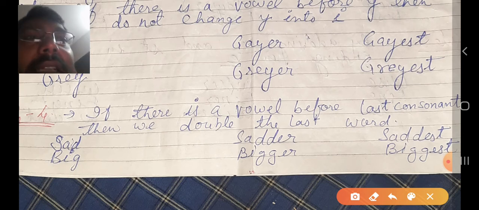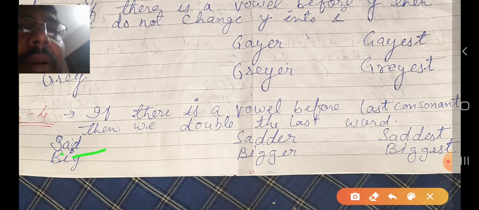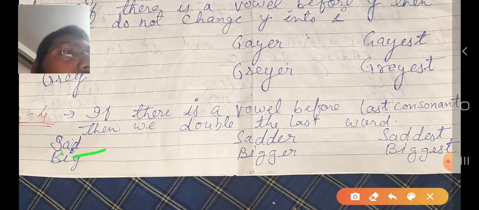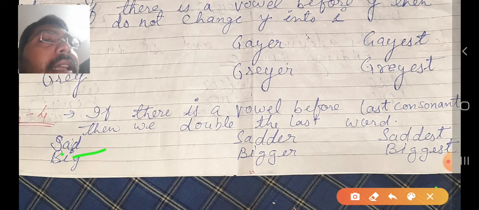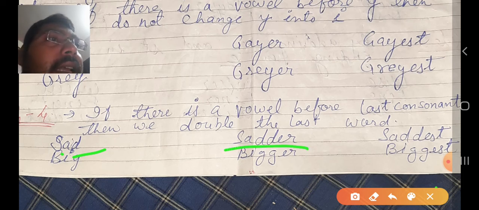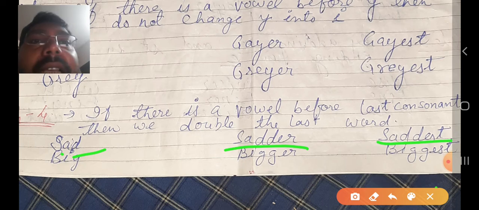If the last letter is a consonant and before that consonant comes a vowel, then we double that consonant. Like there is a word sad. D is a consonant, and before it there is one vowel. Keep in mind, only one vowel is needed, not more than one. If only one vowel is there before the last consonant, then we double that. Like sad will become sadder, with a double D-E-R, and saddest, with a double D-E-S-T.